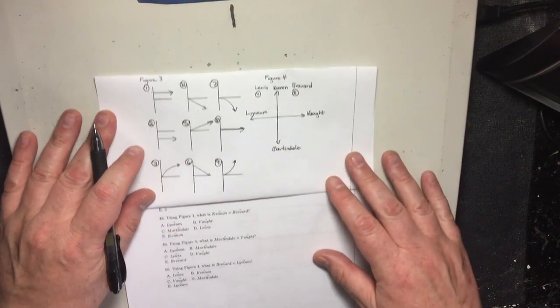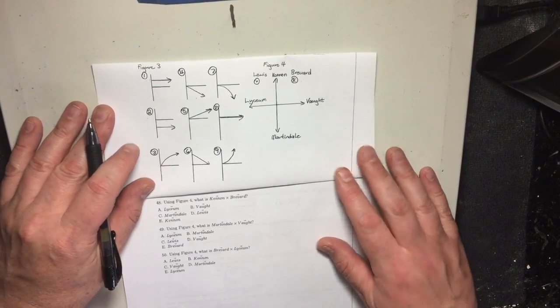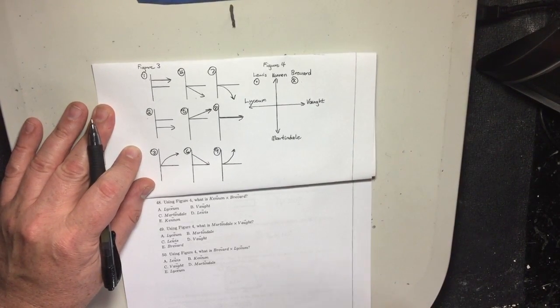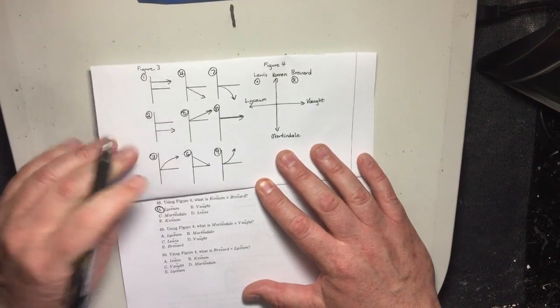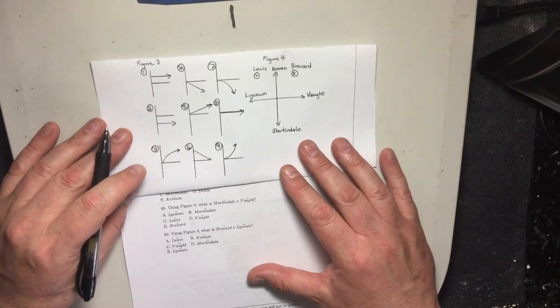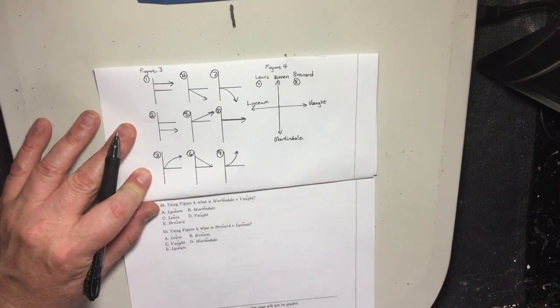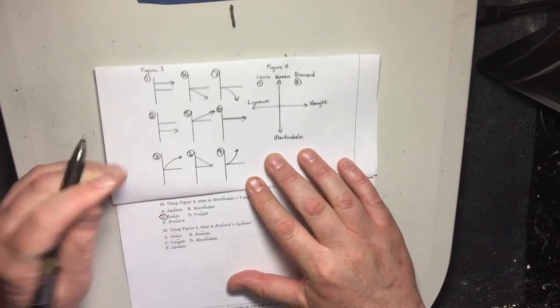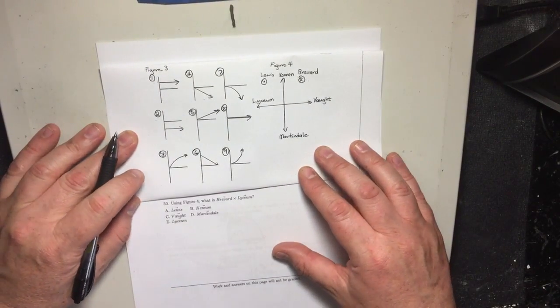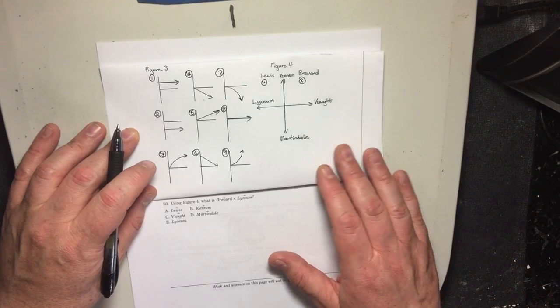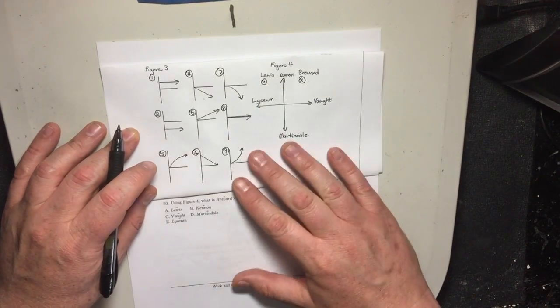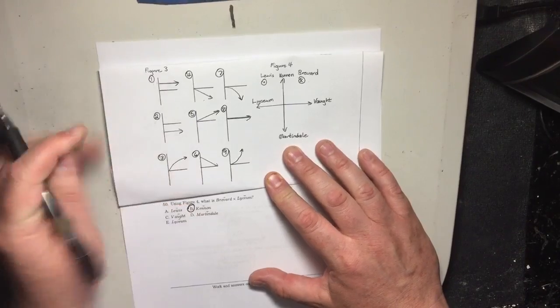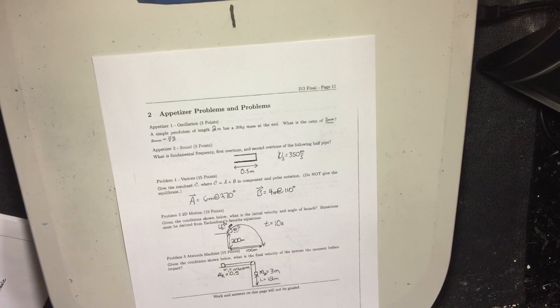Using figure 4, what is Kennan crossed with Brevard? Lyceum. Using figure 4, what is Martindale crossed with Vaught? Lewis. Using figure 4, what is Brevard versus Lyceum? Kennan. And that is a sample final.